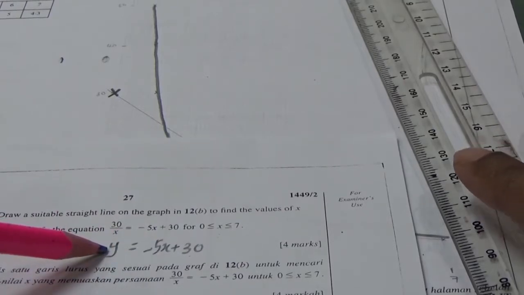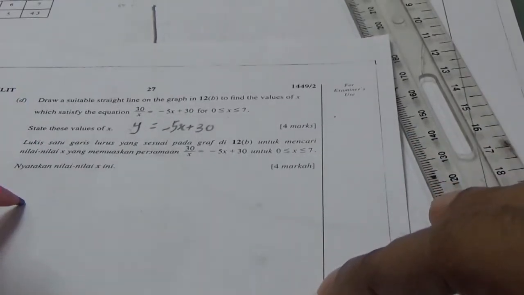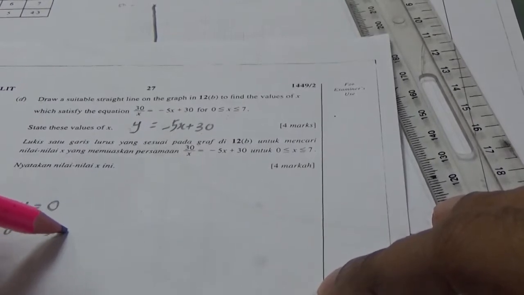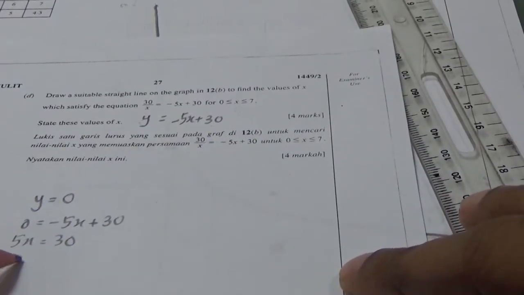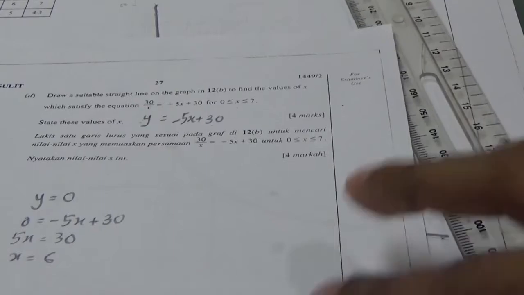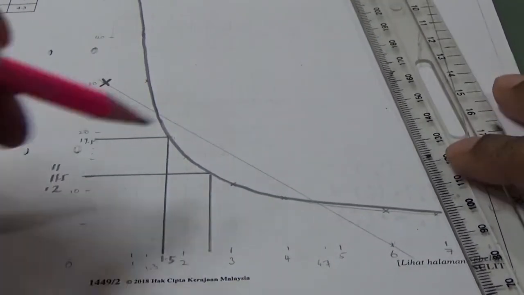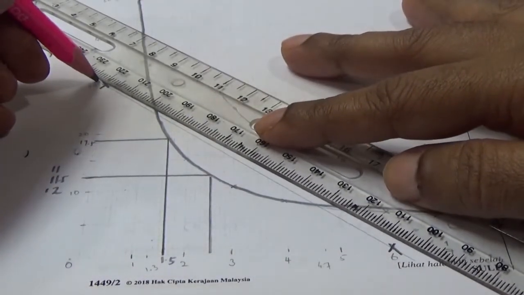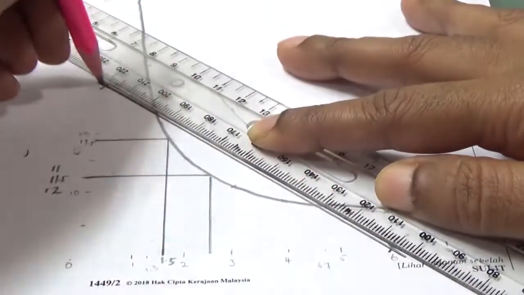When y is 0, 0 equals negative 5x plus 30, therefore 5x equals 30. This will give you x as 6. So when y is 0, x is 6. Then you can draw a straight line connecting both the points 30 and 6.